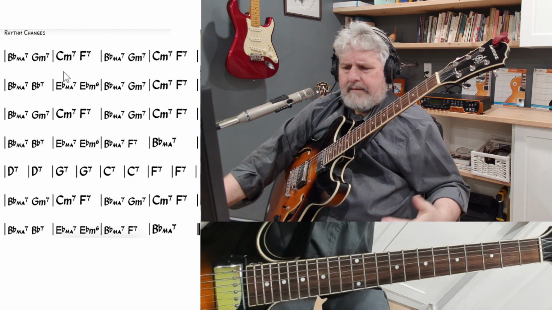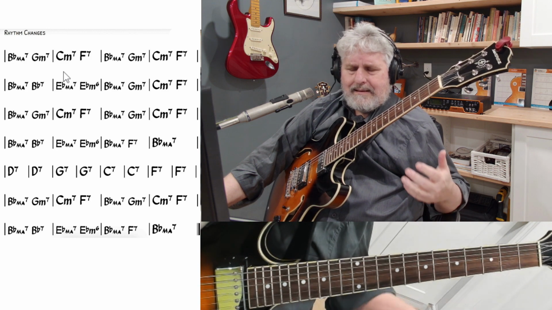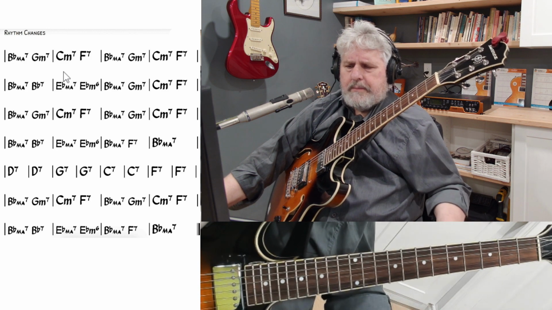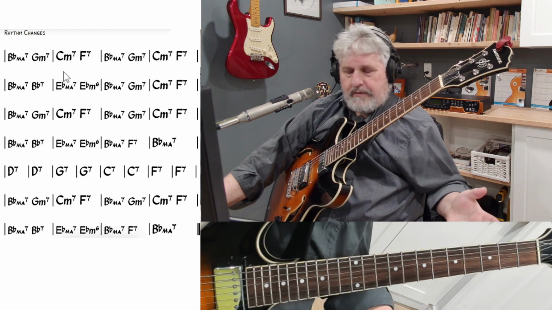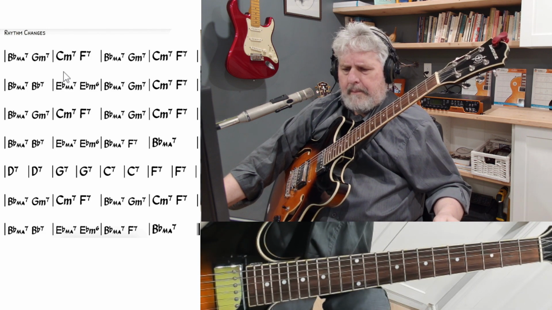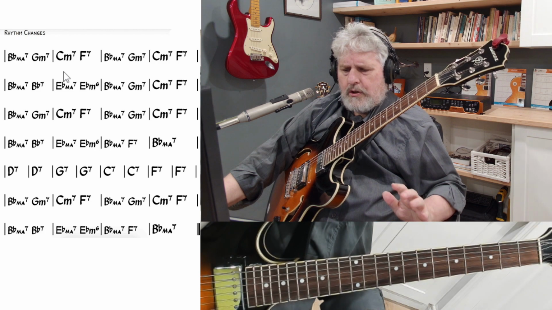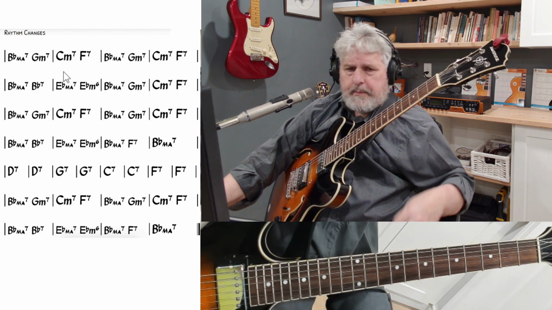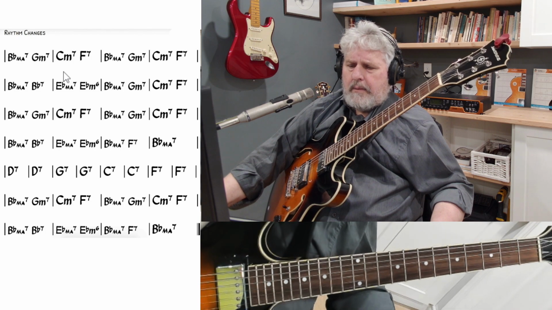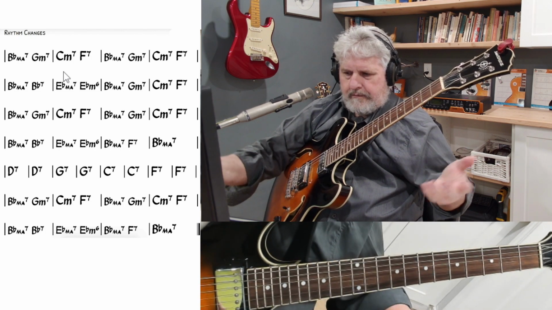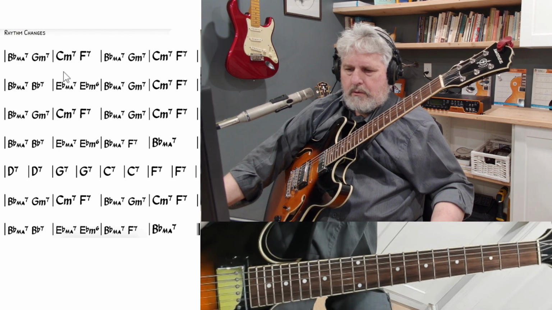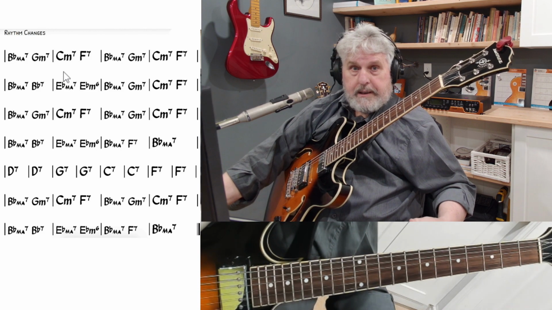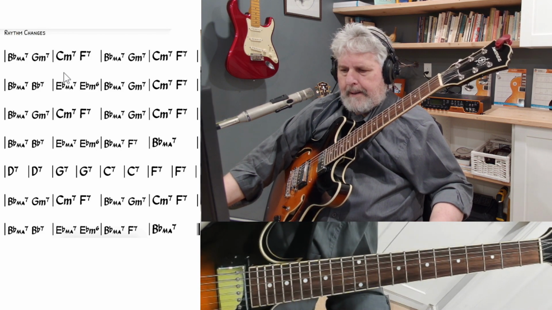Okay, I think that's probably a decent jump into rhythm changes. I'll probably do another video on rhythm changes. You should learn these changes not only in one key. B flat's a very popular key because of horn players. They love B flat, right? And so guitar players end up having to play in B flat all the time, right?